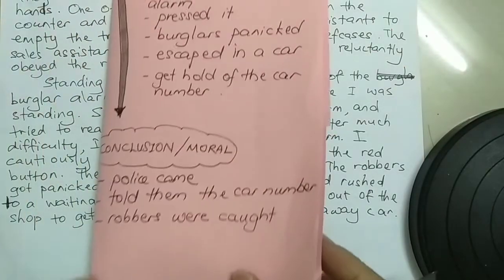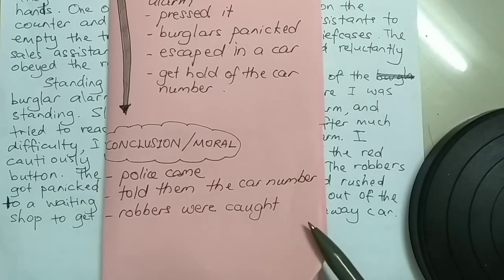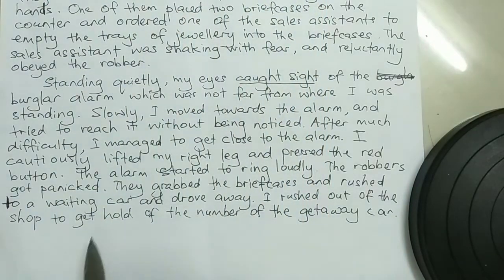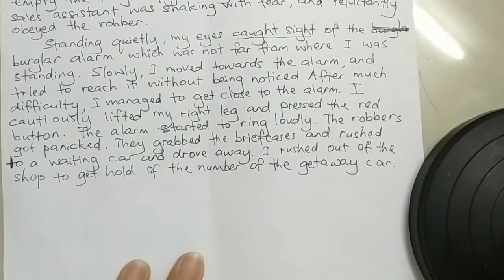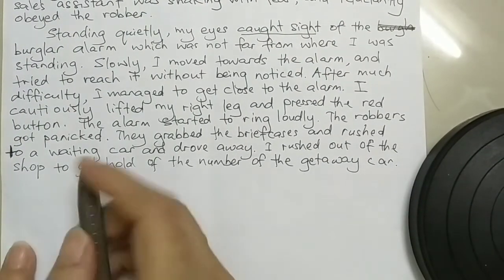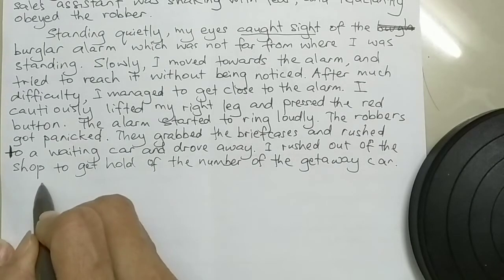Alright, as for the conclusion, the police came and I told them the car number, and finally the robbers were caught. You can say a few minutes later, or you can say 5 minutes later.